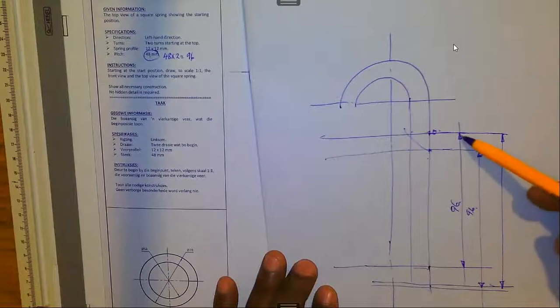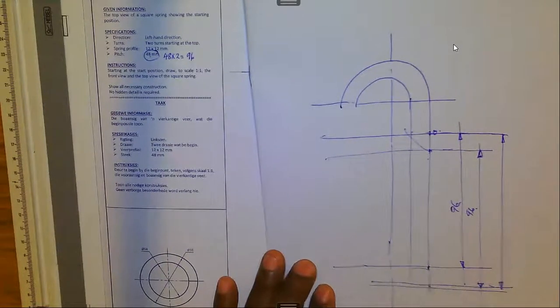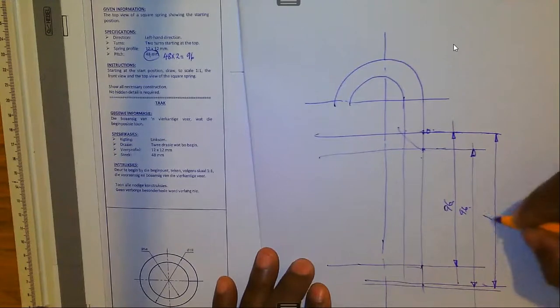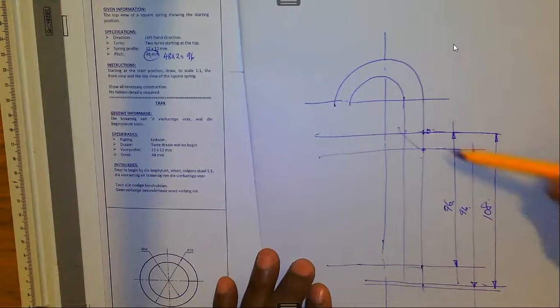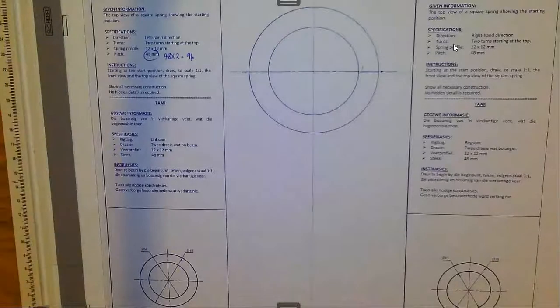Right, so we have got 96 plus the 12 millimeters. Let's just check. 96 plus 12, we are going to get 108 millimeters. So the overall height of our spring would be 108. So let's measure that.